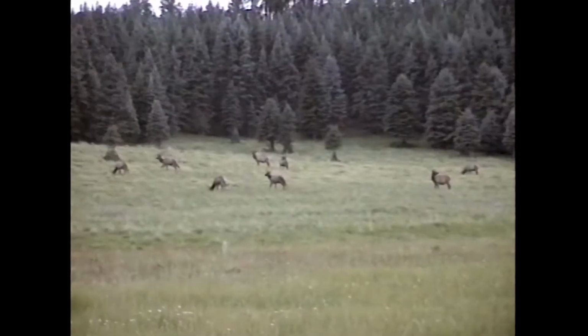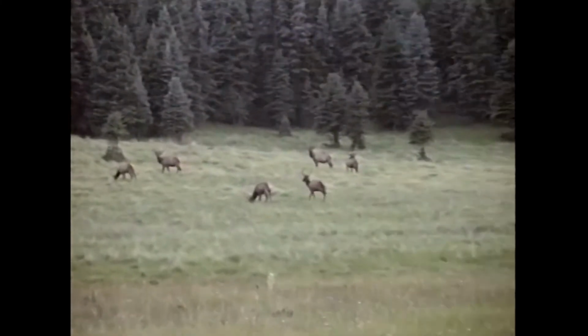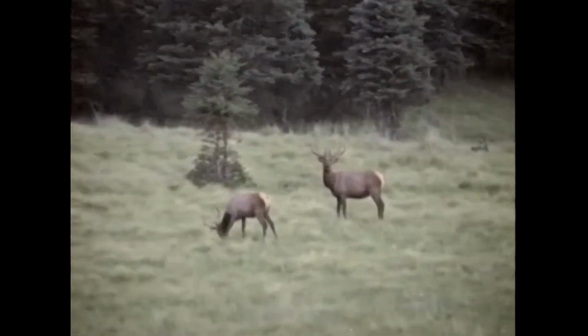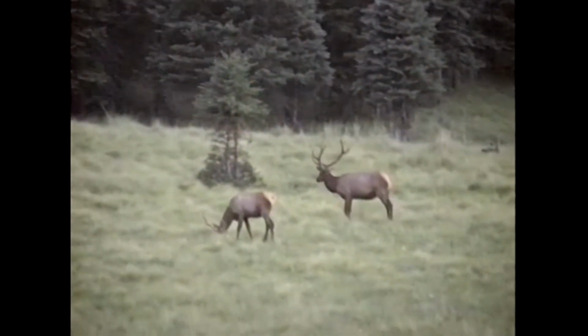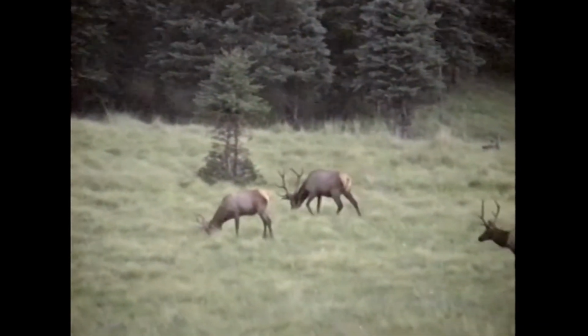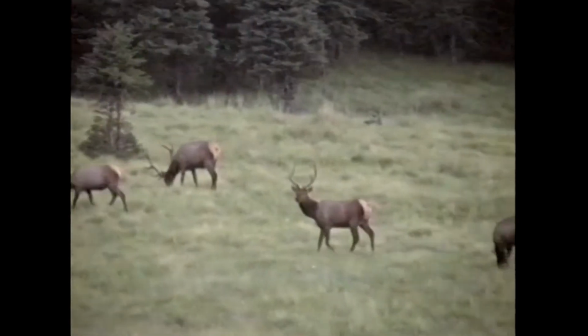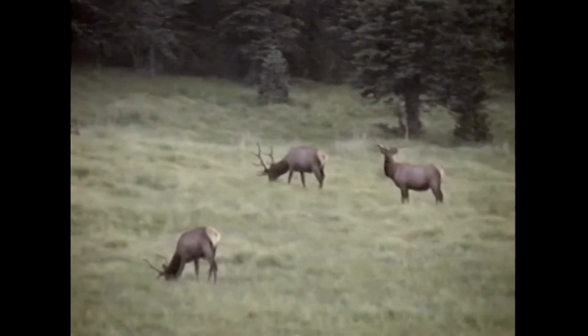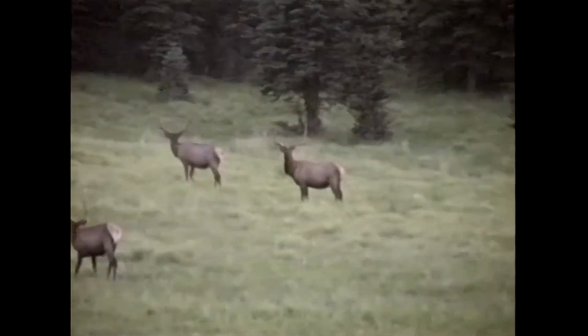Now, it's real common for a bull to answer you before he approaches, or answer you during his approach so that you know he's coming. It's also common for him to come in quietly, so you never know if they're coming or not unless you actually can see the bull when you're calling him. If you can see the bulls that you're going to call, it makes it much easier for you. That kind of elk calling can hardly get you into any trouble at all.